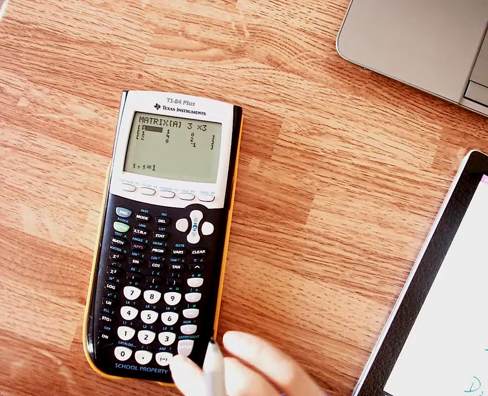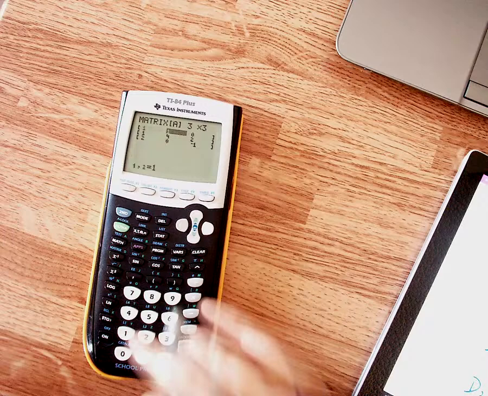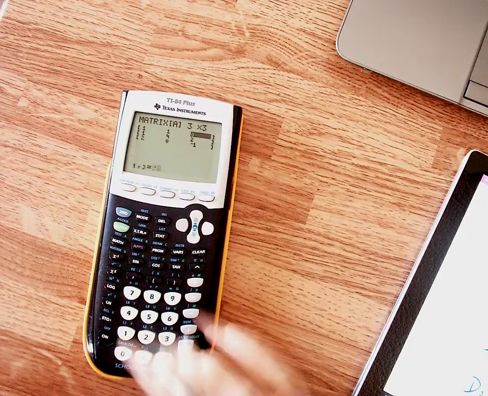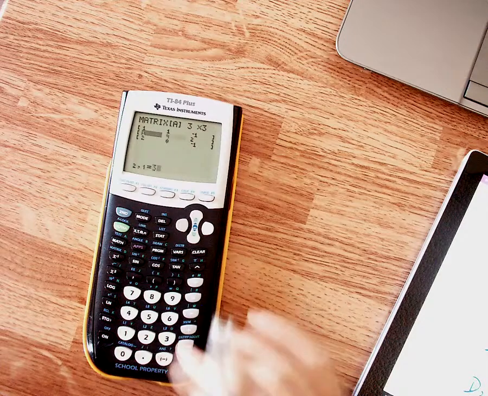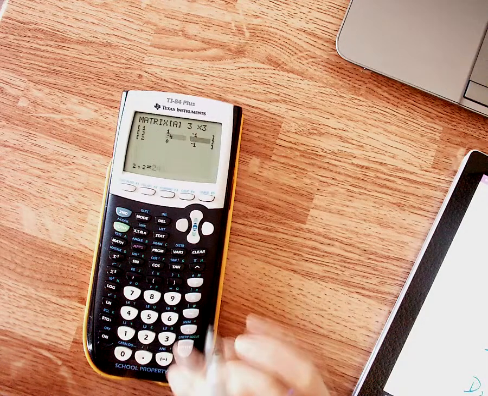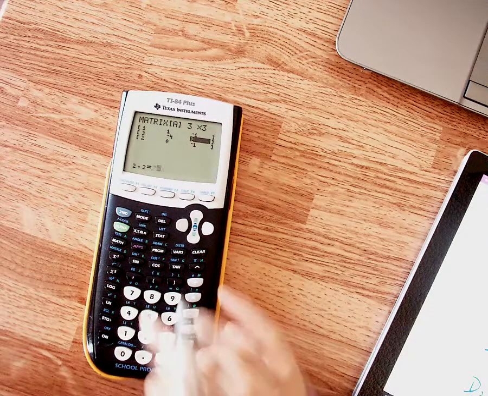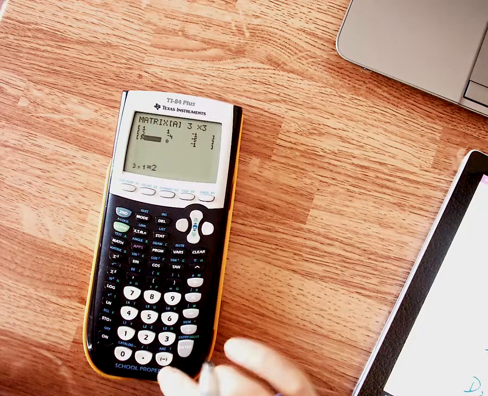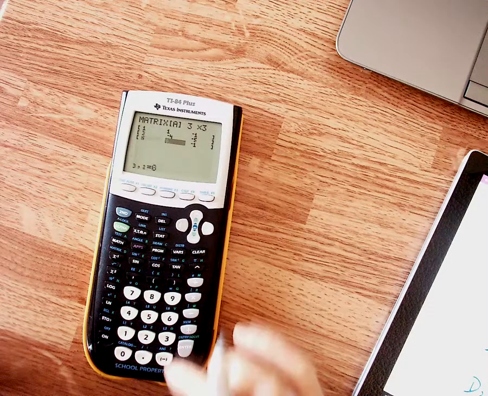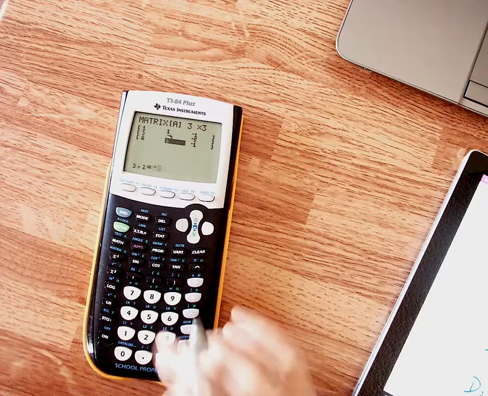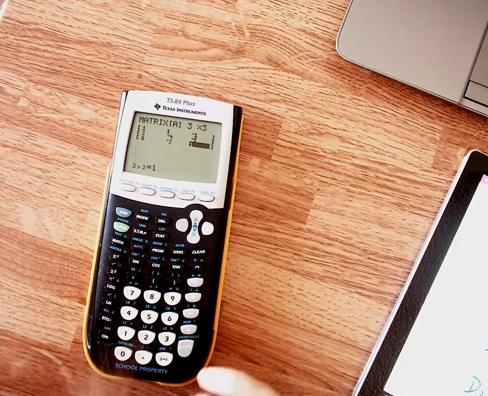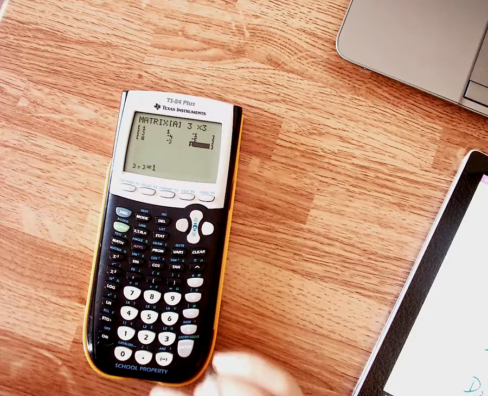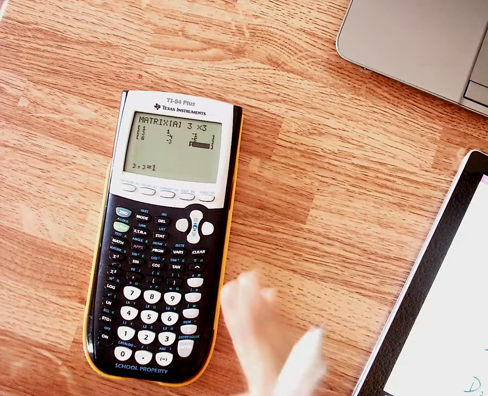And those 9 entries would be 1, enter, 1, enter, -1, enter, 3, enter, -4, enter, -5, enter, 6, enter, -3, enter, 1, enter. So that's how you construct the matrix for the determinant.